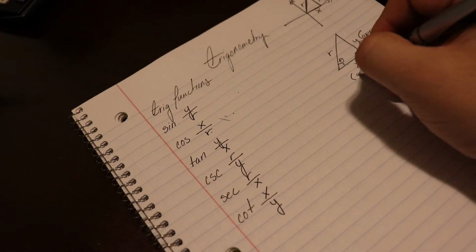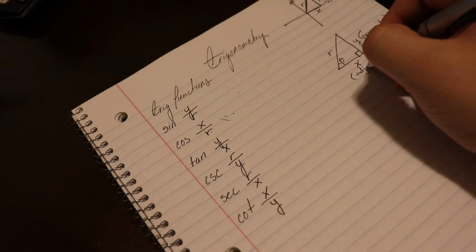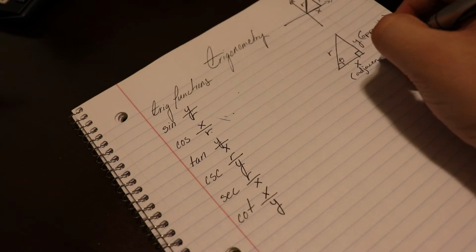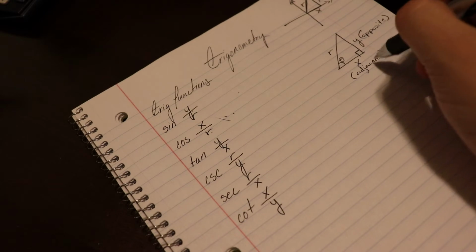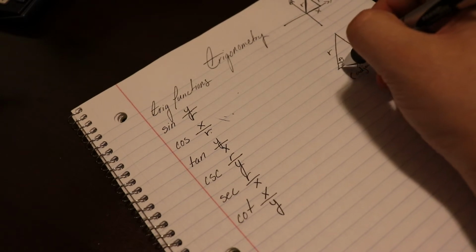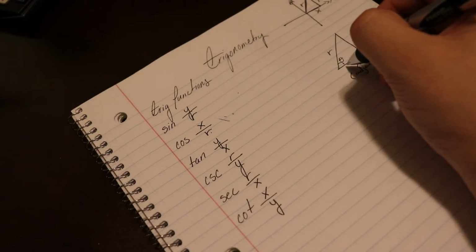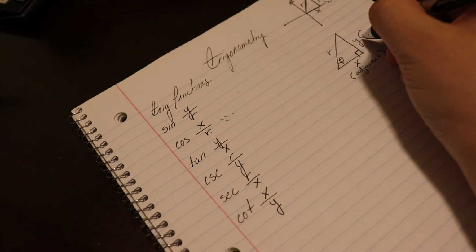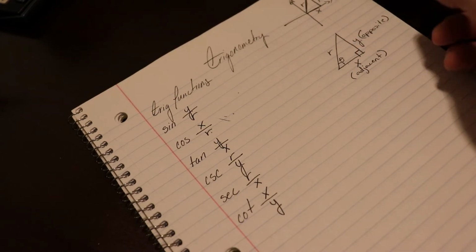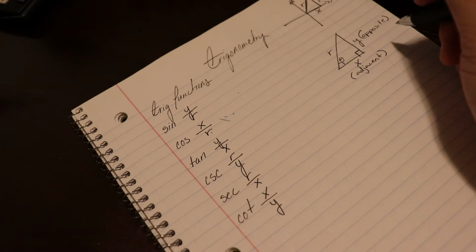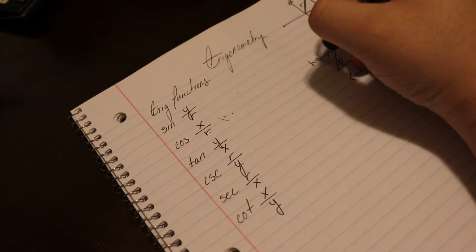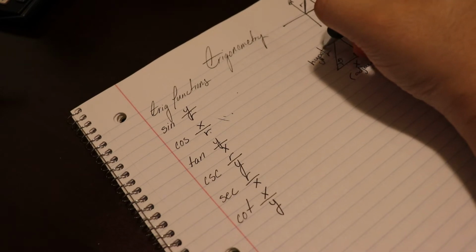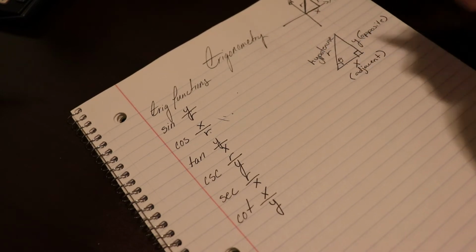Down here would be your adjacent side, because it is adjacent to this angle. It's not opposite, it is adjacent. And then this right here is going to remain as the hypotenuse.